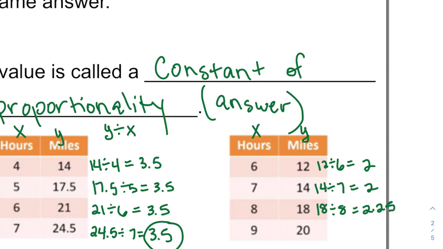2.25. So right there, I can stop right away. I don't even have to do 20 divided by 9, because the first two answers were 2, so they have a constant of proportionality so far. But as soon as I get one answer that's different from the others, right away I know that this is not a table that is proportional. So there is no constant of proportionality.